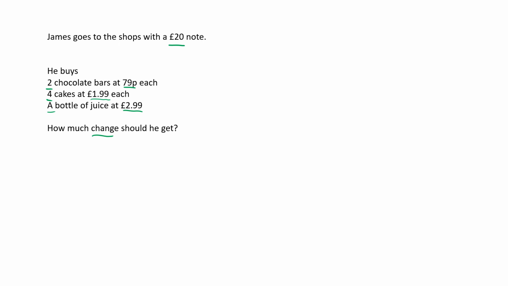The key thing in this question is that one of the values is in pence, but the others are in pounds. So I'm tempted to think of 79p as the same as 0.79 pounds. If you're not sure how to make that conversion, we're dividing by 100. I'm also going to treat this question like a calculator paper question, because I think that's typically what this would come up on.